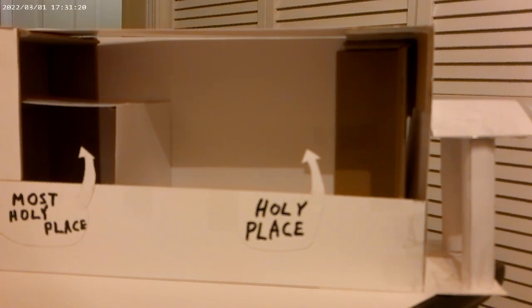Their wings arched back over themselves to the point that they touched one another. And so this was where the blood was sprinkled. It was sprinkled on that lid of the Ark of the Covenant. And that was the only act of worship that was done.